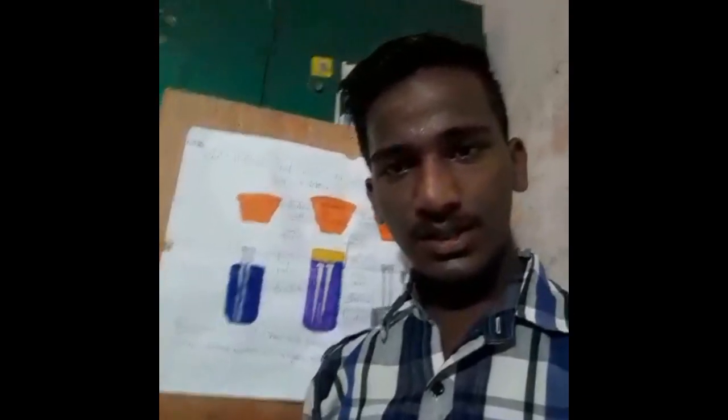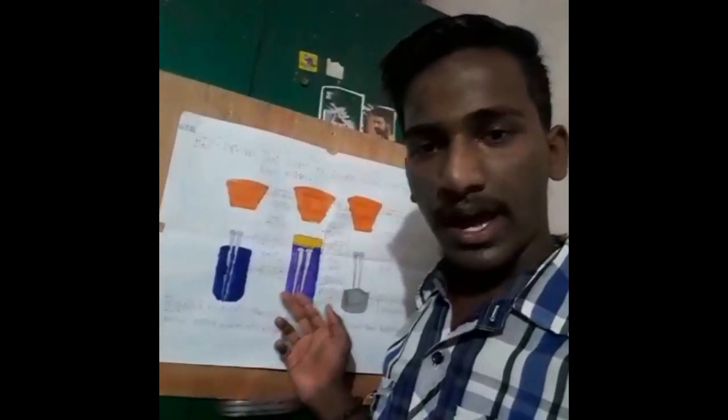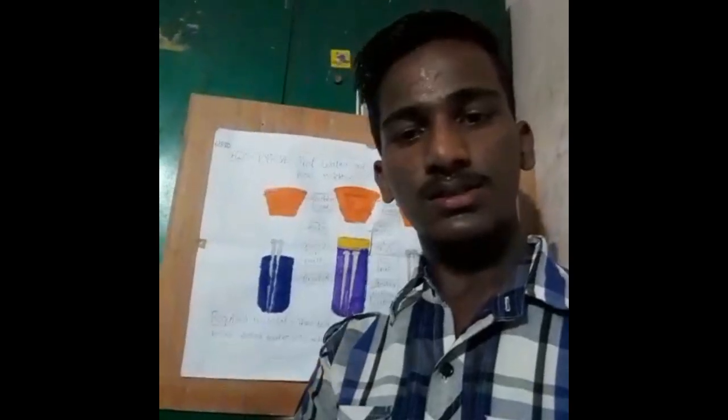After a few days, we can observe rust in test tube A, but we cannot observe rust in test tubes B and C. This is because the nail in test tube A is exposed to both air and water, in test tube B the nail is exposed to only water, and in test tube C the nail is exposed to only dry air.